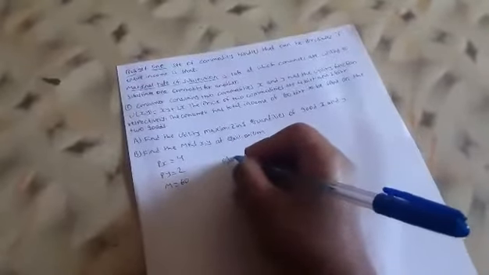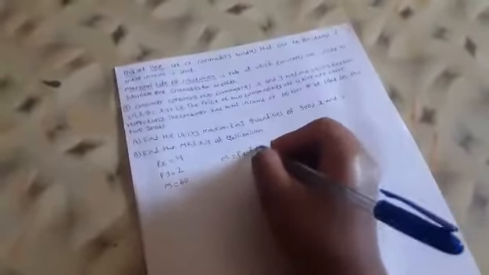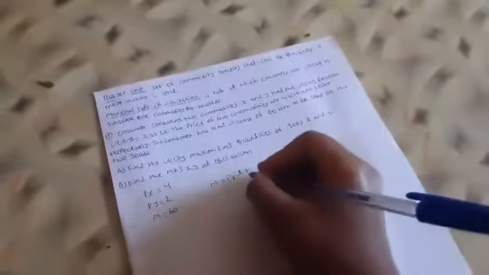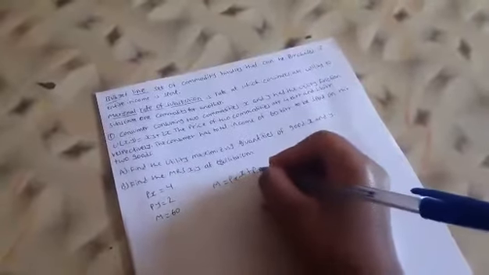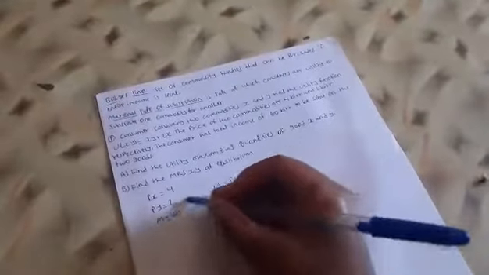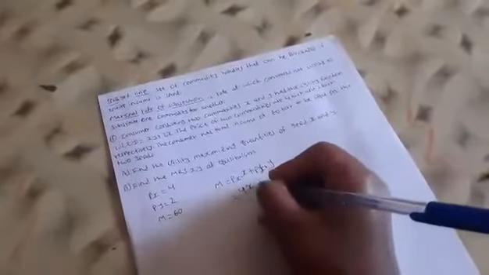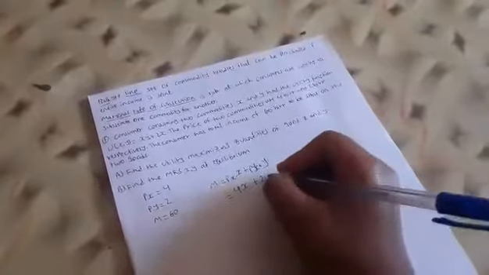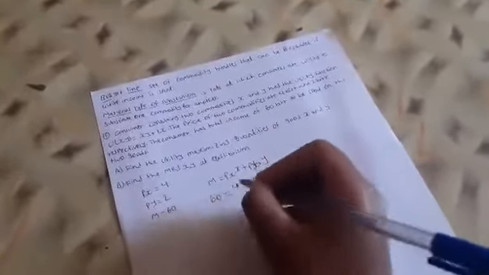These all are in birr, and for the sake of the calculation, M equals price of X times quantity of X plus price of Y times Y. Price of X is 4. We don't know the quantity, so we say X, and P of Y is 2. We don't know the quantity, we say Y, and the entire income, which is M, is equal to 60.